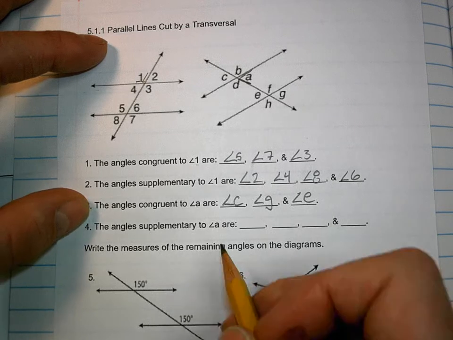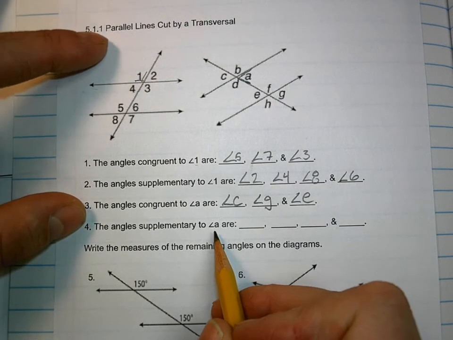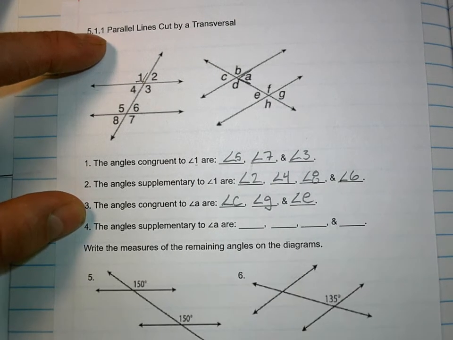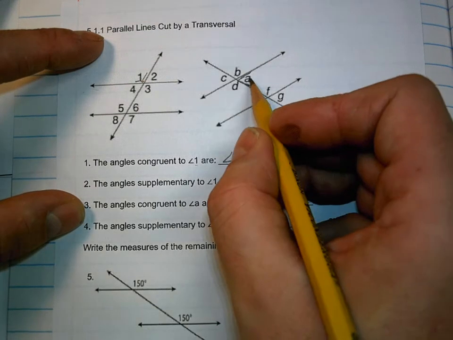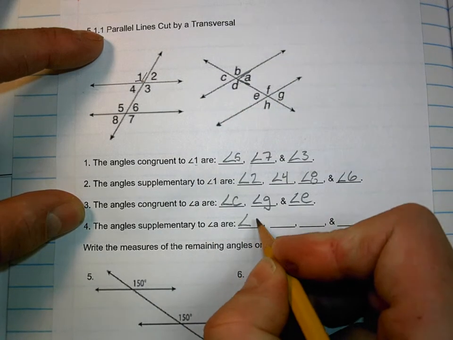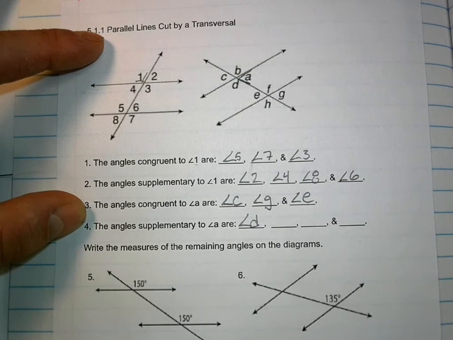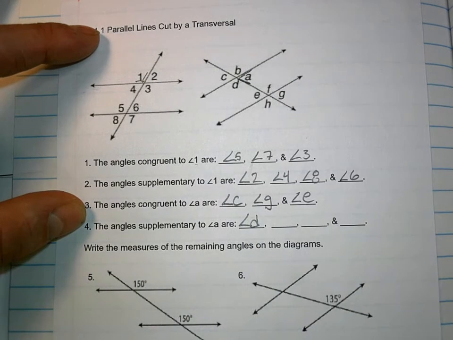So angle A, Mary, what is supplementary to it? D. Angle D is definitely supplementary. Kaylin, what else is supplementary to angle A?